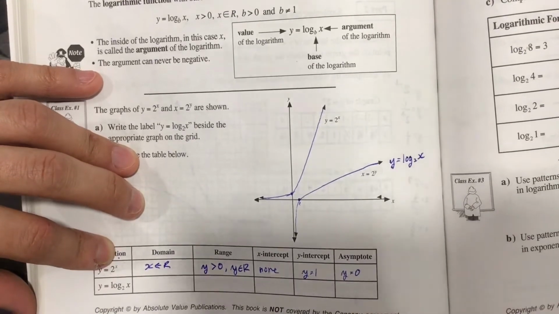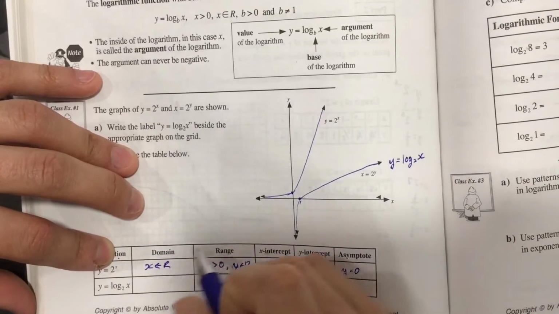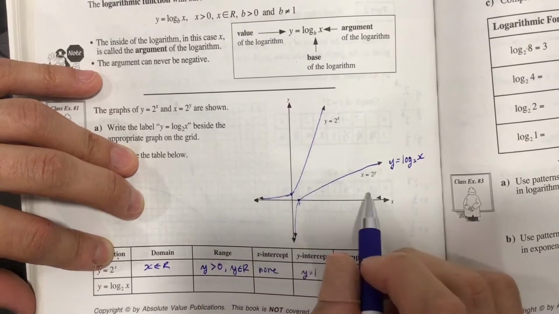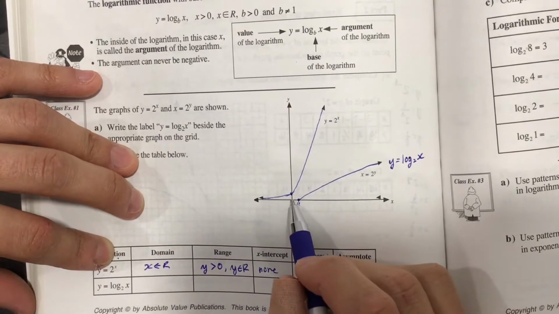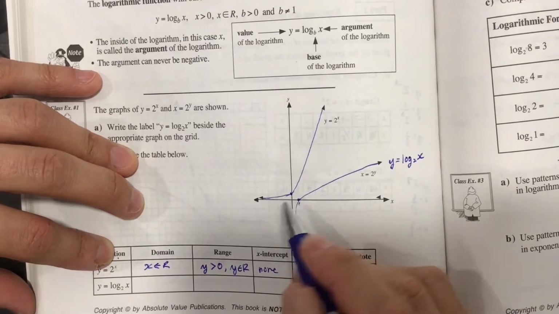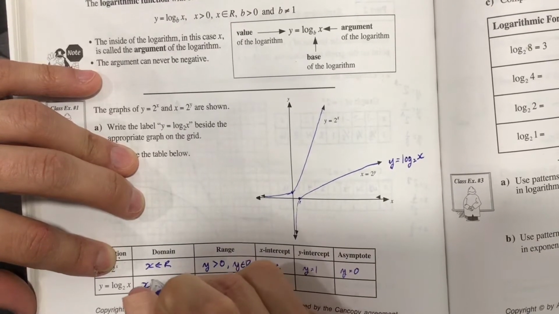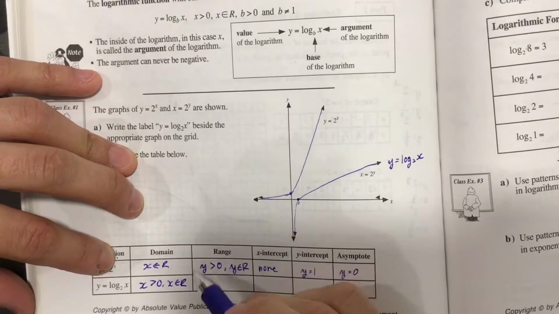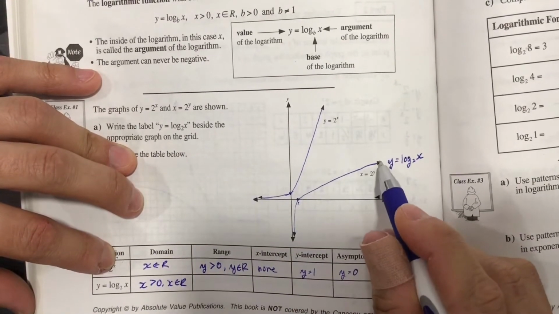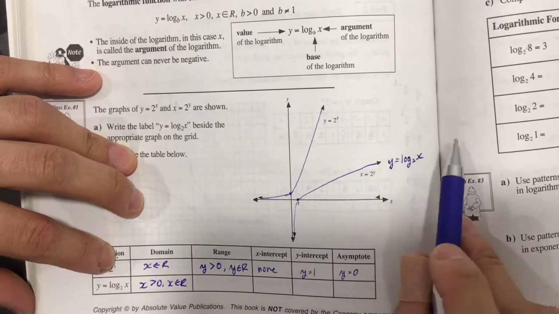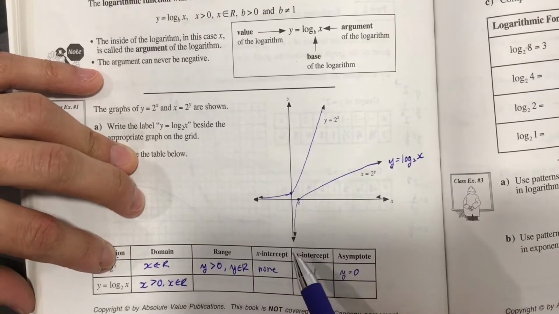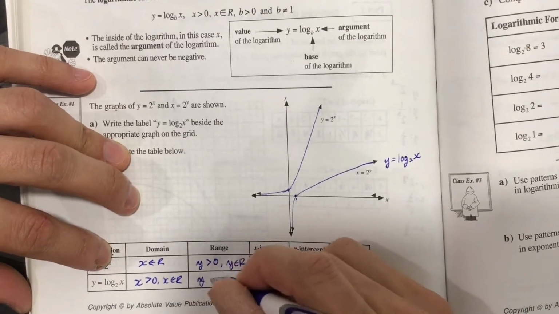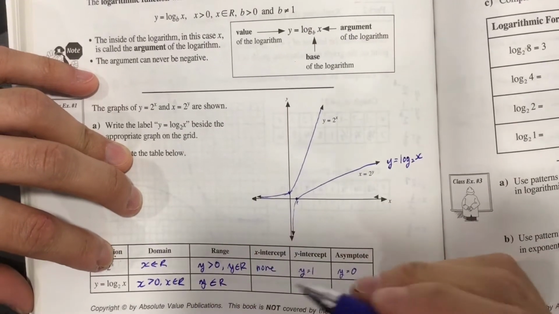Everything is just inversed. And so first of all, the domain: now we can see that my values of x don't actually go past 0. So now x has to be greater than 0, such that x is an element of real numbers. And y, if we look at our positive y values, this is just going to go up forever, and it's also going to go down forever. And so our range is going to be y is an element of real numbers.